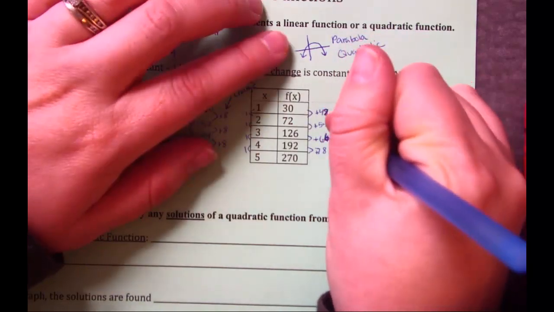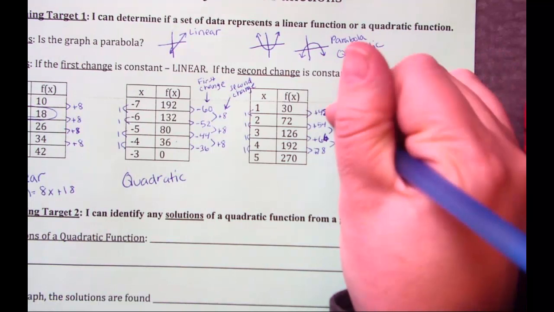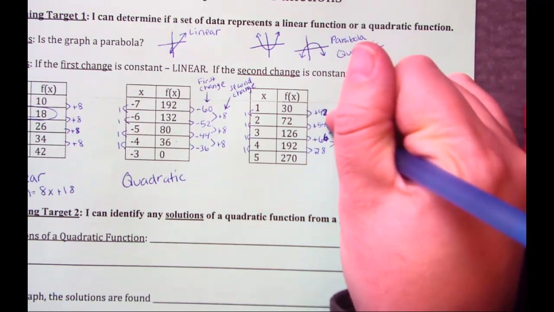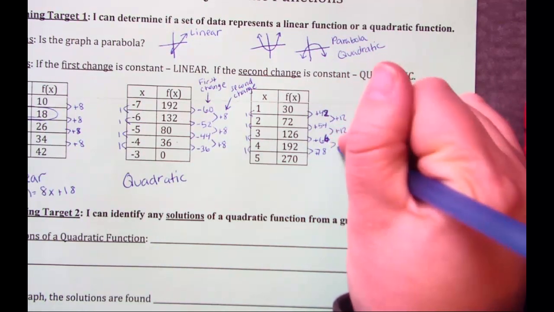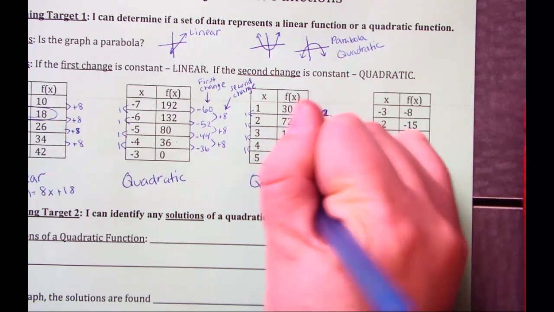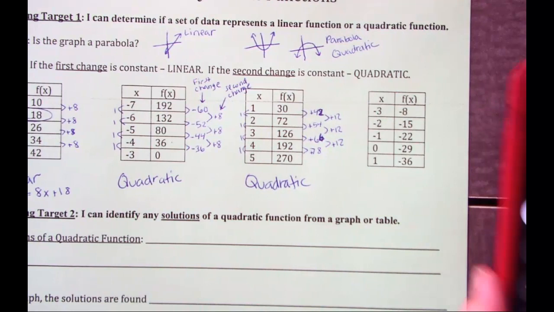So now we know it's not linear, so now we'll take the second change to see if it's quadratic. To get from 42 to 54, you add 12. 54 to 66, you add 12. 66 to 78, add 12. So we know that it's quadratic because our second change is constant the whole way down.